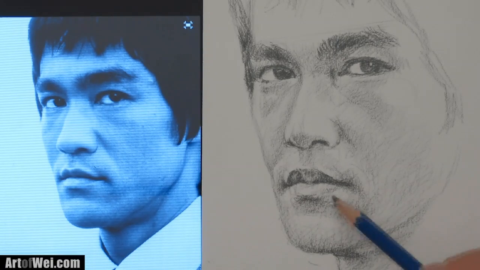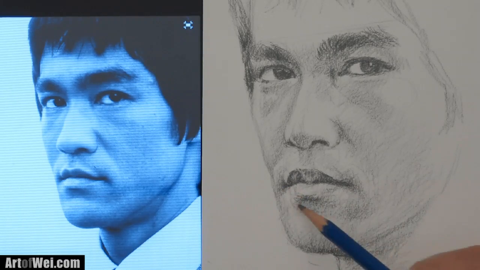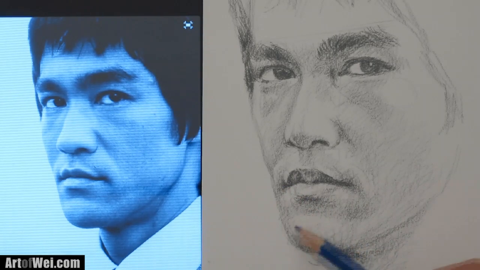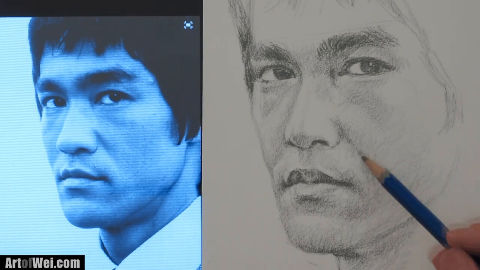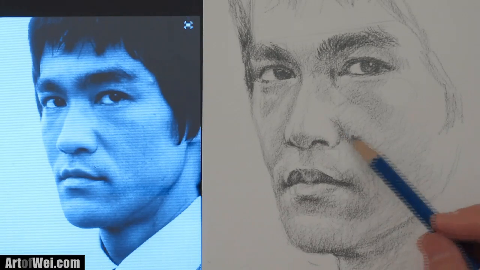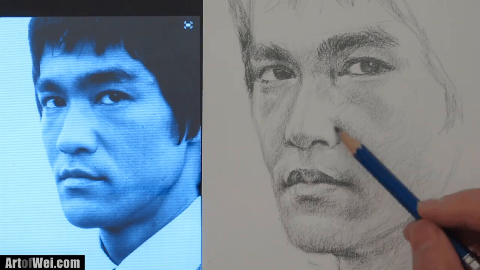So from here, it's just a lot of this kind of shading, and again, I'm using a 4B. If I switch to a 2B or something like that, it'll probably give me a little more variation in the value. But I kind of like this rough texture look anyway, so I'll just stick with the 4B. So yeah, just give it a shot.